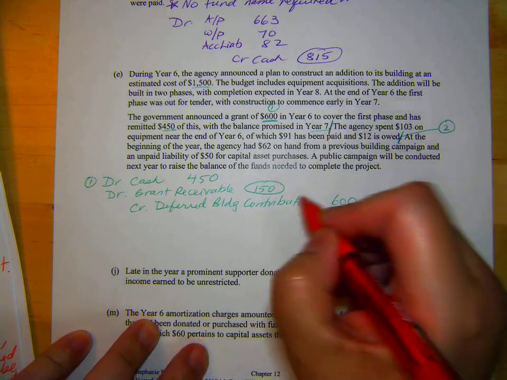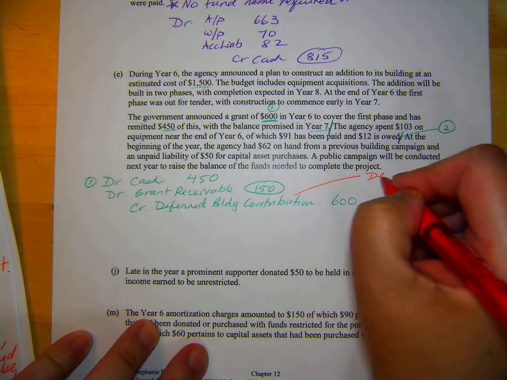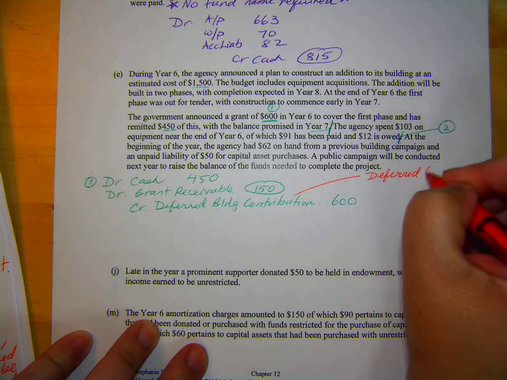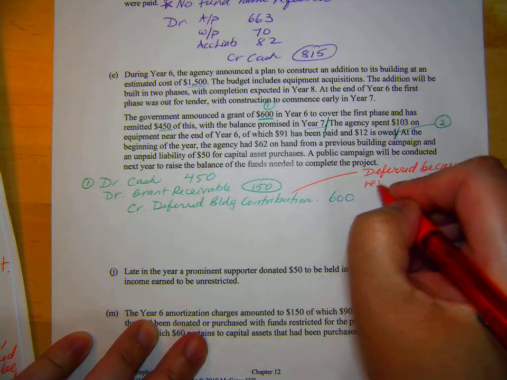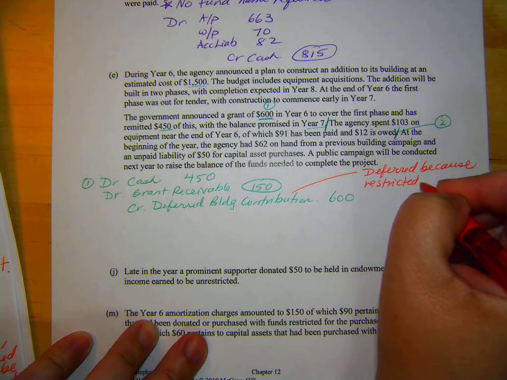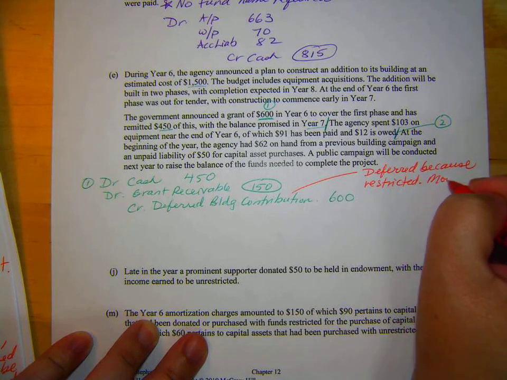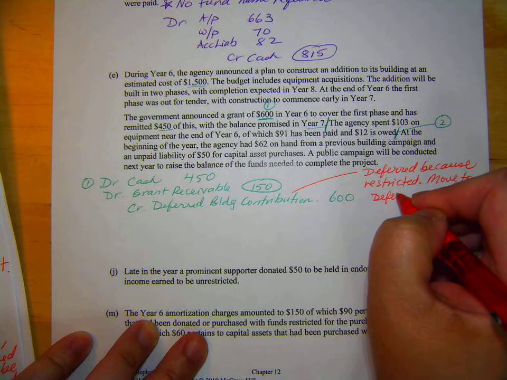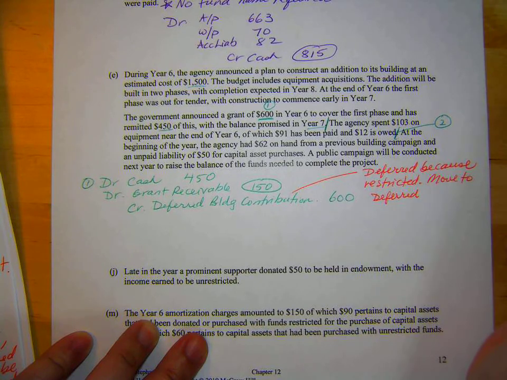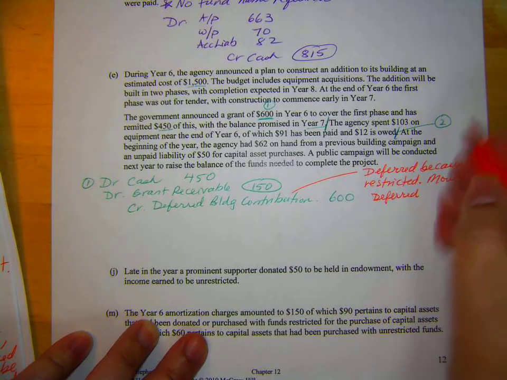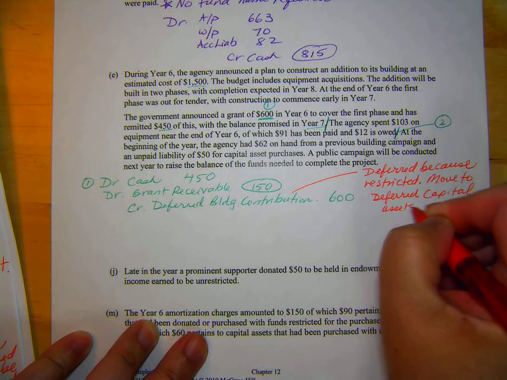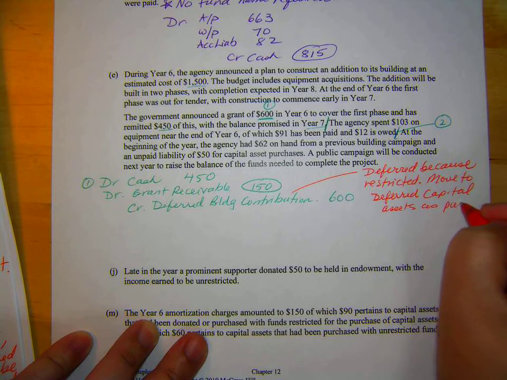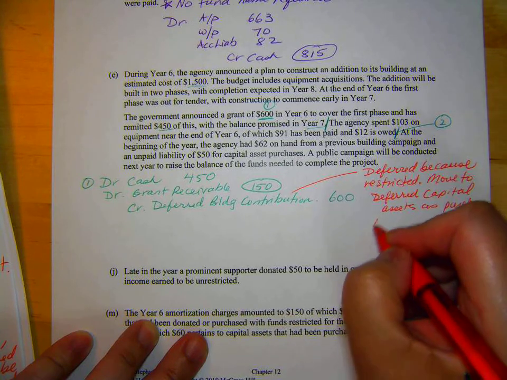So this is deferred because it's restricted. Move to deferred capital assets as purchased and record revenue.